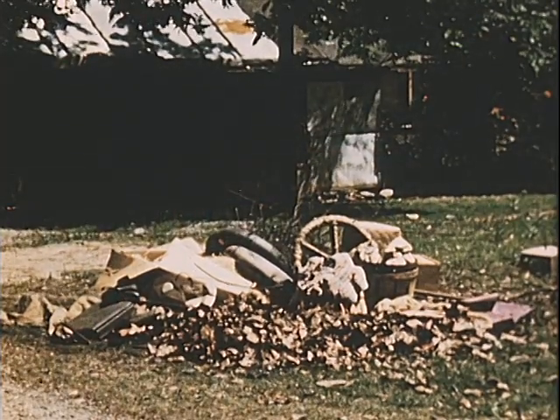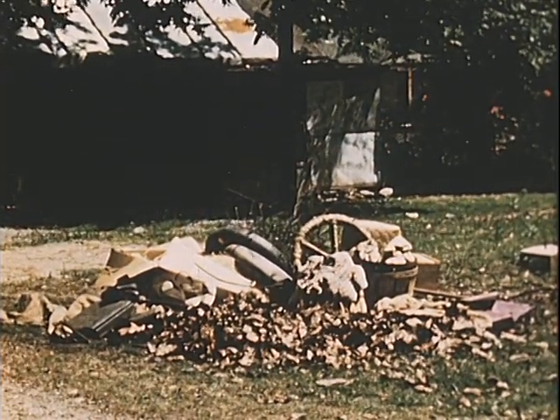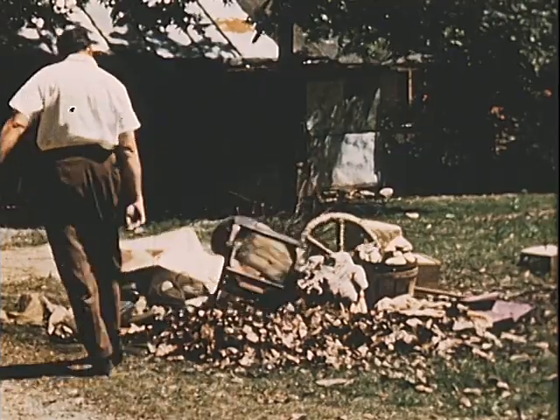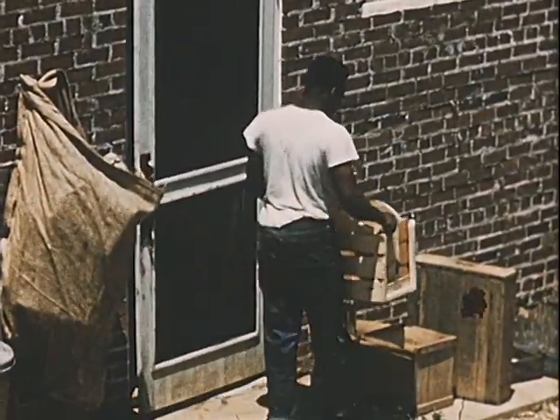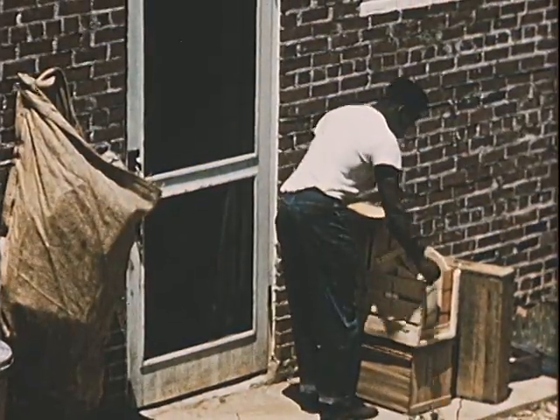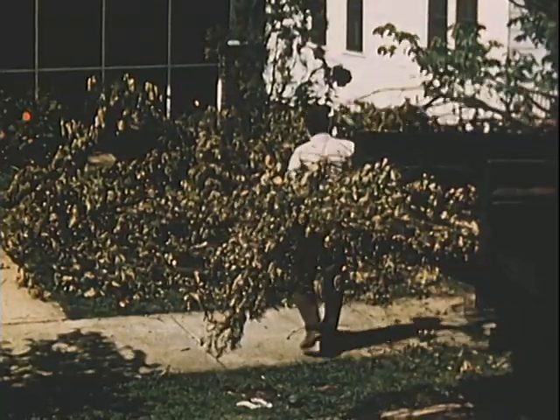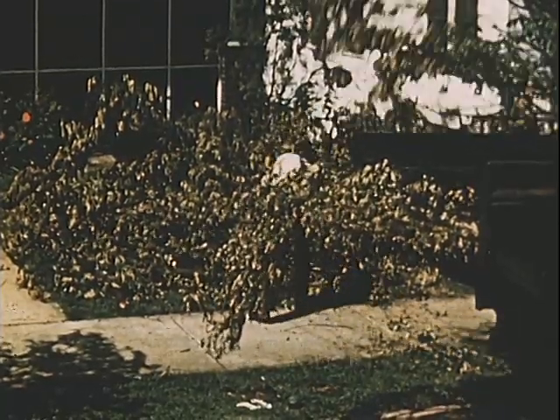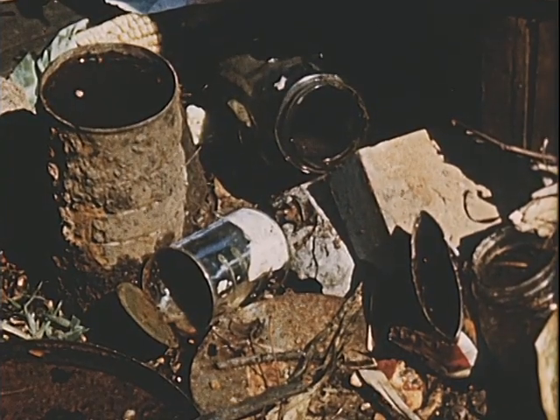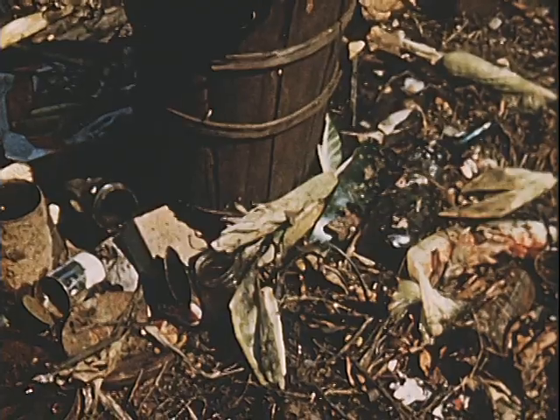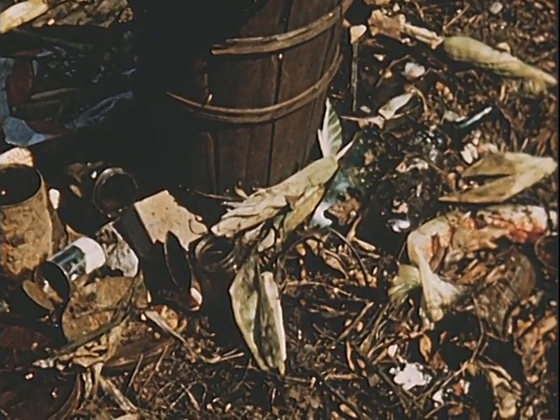Rubbish includes combustible waste such as paper, rags, rubber, leather, furniture, wooden crates, boxes, barrels, excelsior, leaves, yard trimmings, tree branches and street sweepings, and non-combustible waste such as tin cans, glass, iron, slate, crockery and ashes.